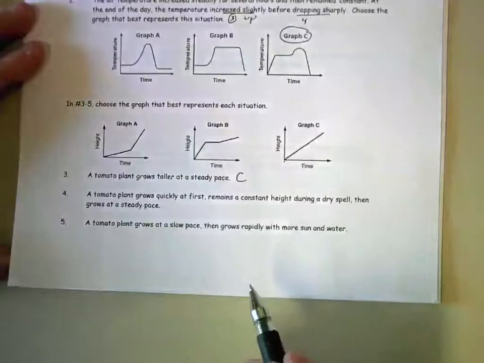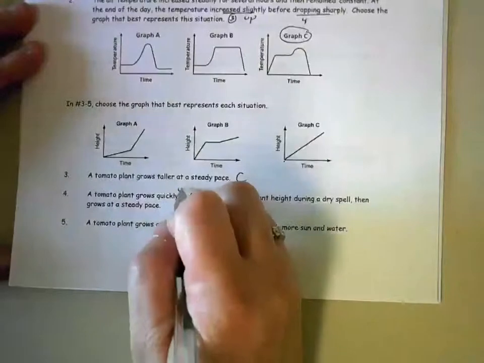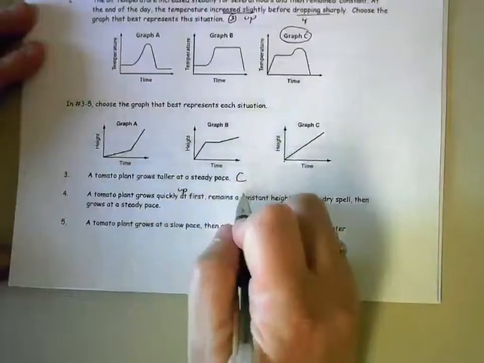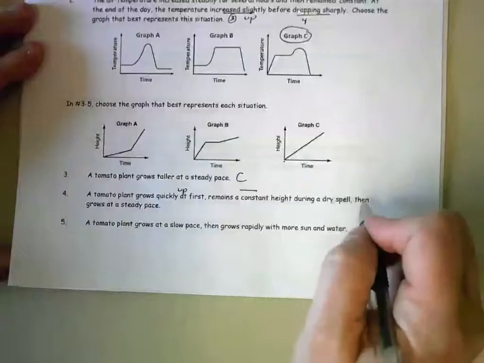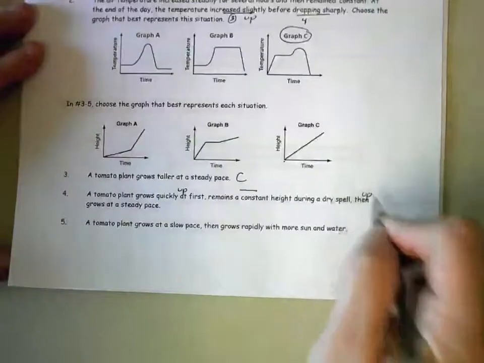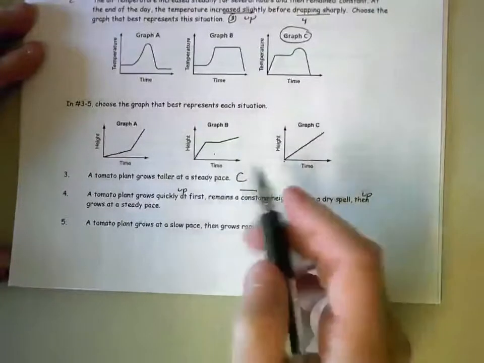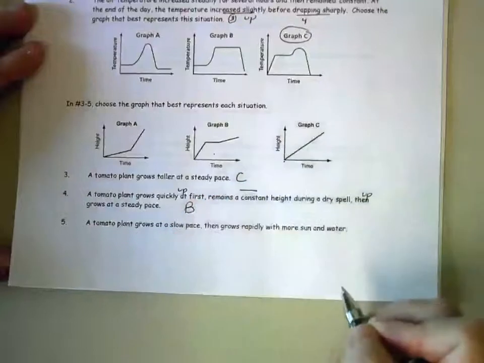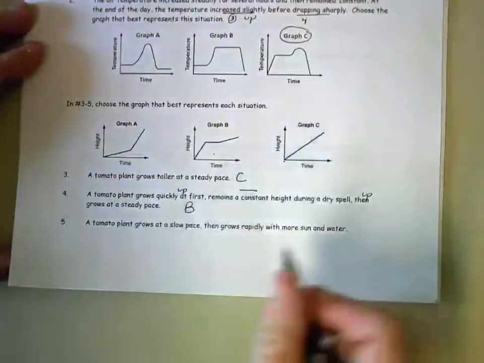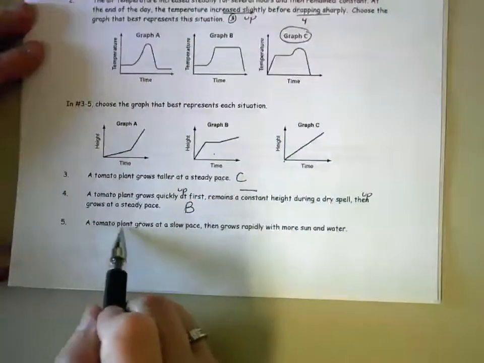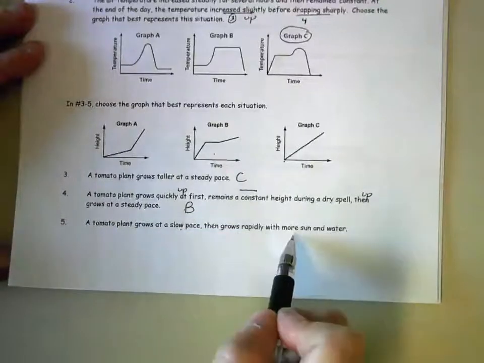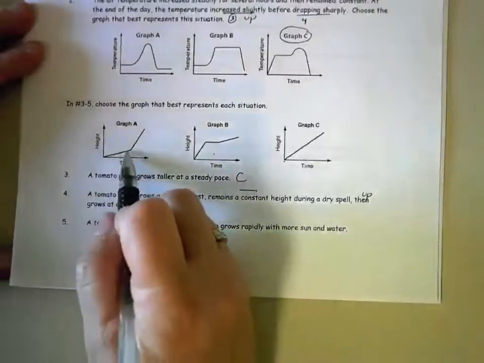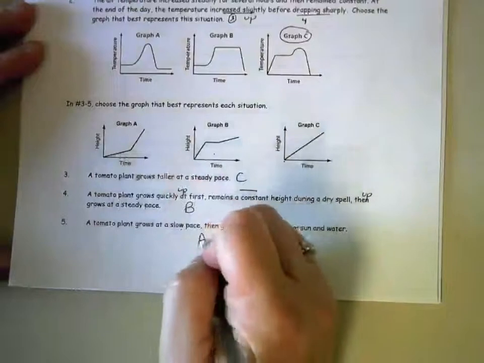Number 4, a tomato plant grows quickly at first, so it goes up. Then it remains constant, which is flat. And then it grows at a steady pace, so it goes up. That's going to match up with graph B. And number 5, a tomato plant grows at a slow pace and then grows more rapidly with sun and water. So slow pace and then more rapidly.